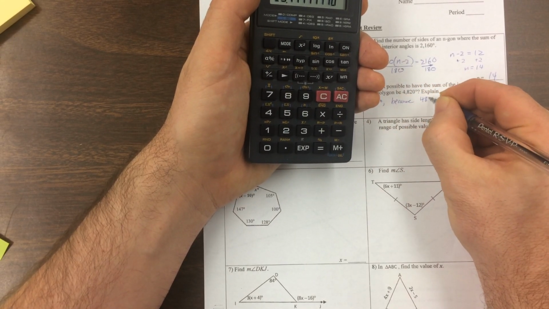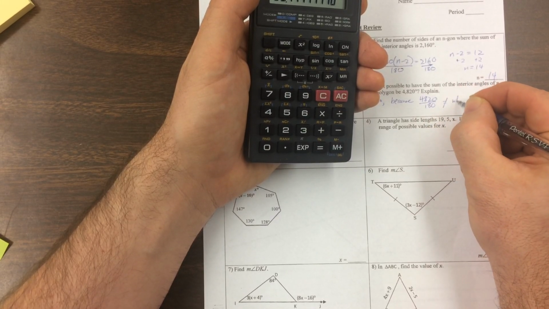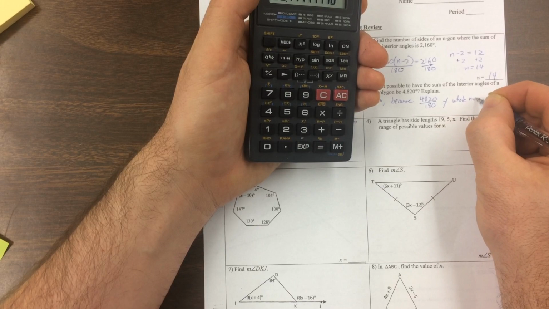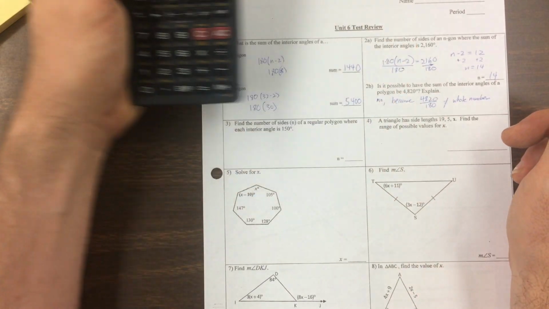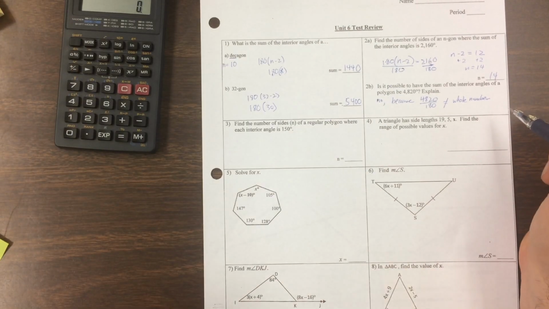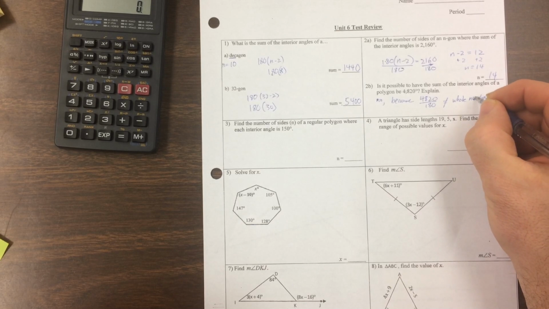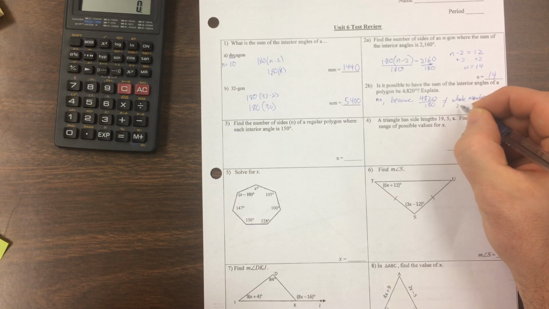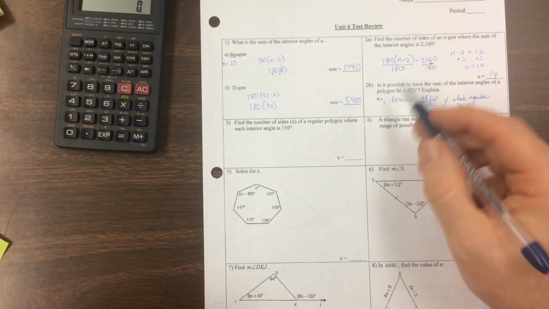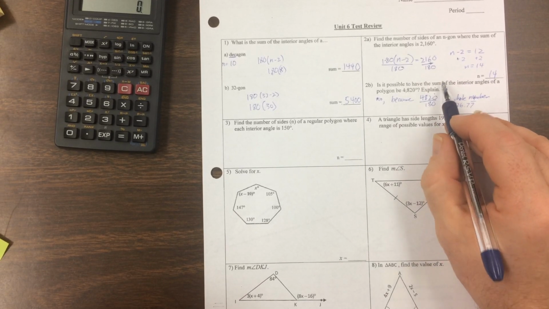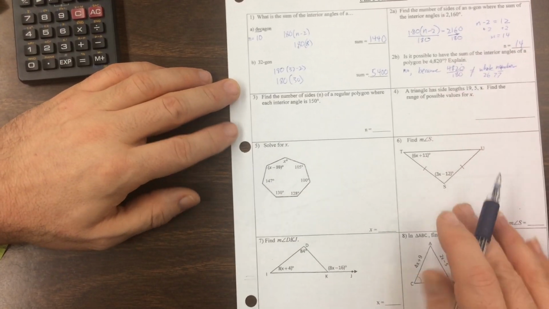because this is not a whole number. Okay, you could say because it doesn't go in evenly, because 180 doesn't go into it evenly. You can say because it equals 26.77. So all of those are legitimate reasons to say why that's an impossibility. We'd have to have a multiple of 180.